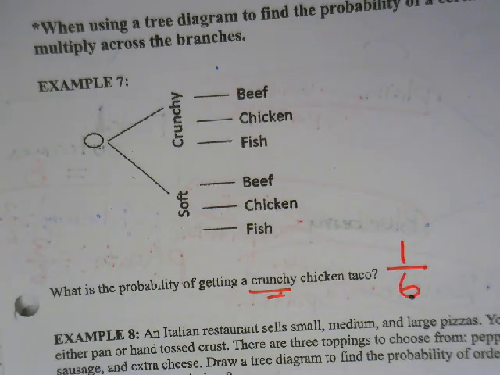Kobe. Annie, quickly. Let's go. Bye. See you tomorrow. Crunchy or soft taco?